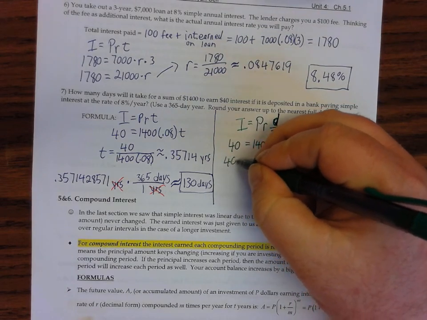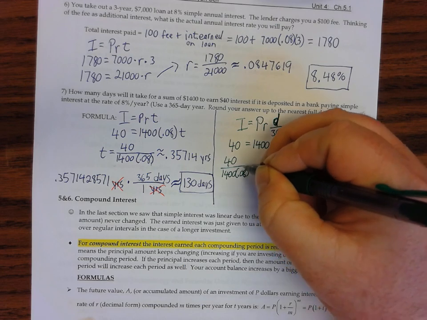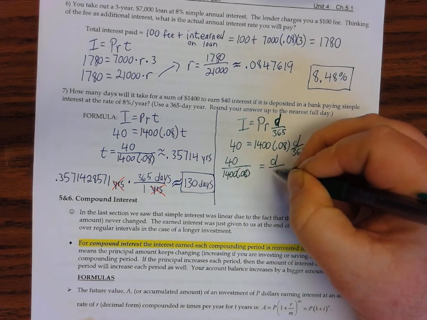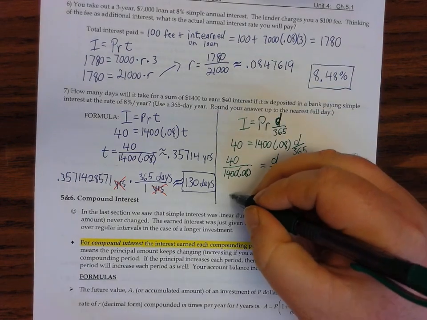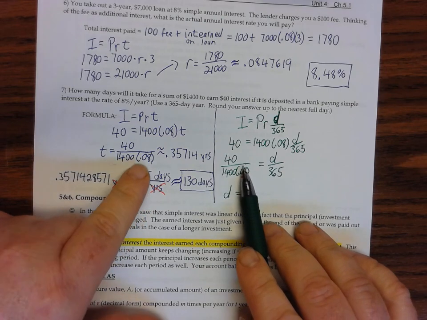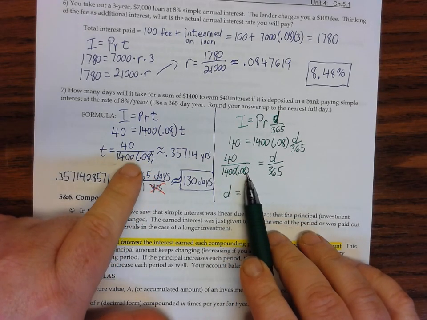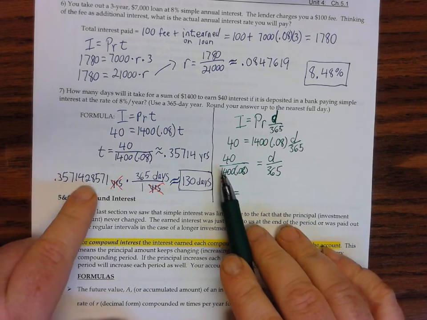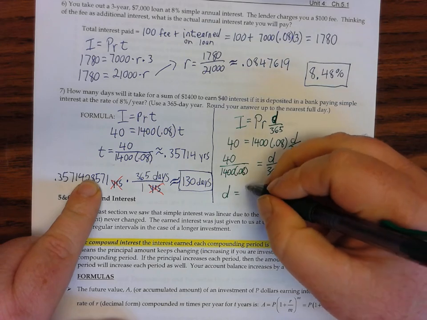Now, 40 divided by 1400 times 0.08 equals D over 365. Solving for D, we just need to multiply both sides by 365, which if we think about it, 40 divided by 1400 times 0.08 is what we did here and got this decimal, and we took this decimal and multiplied it by 365.